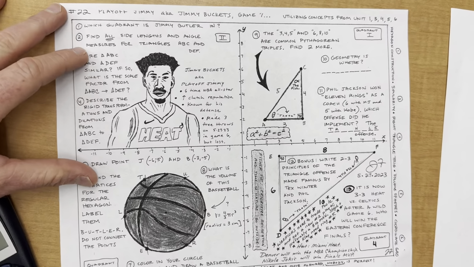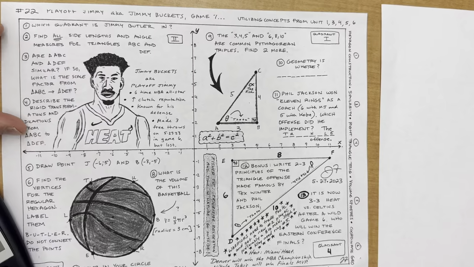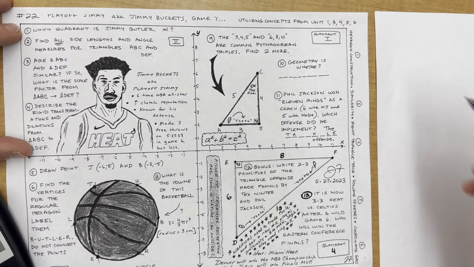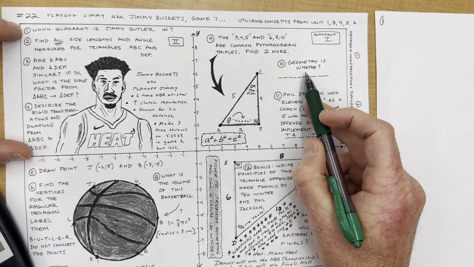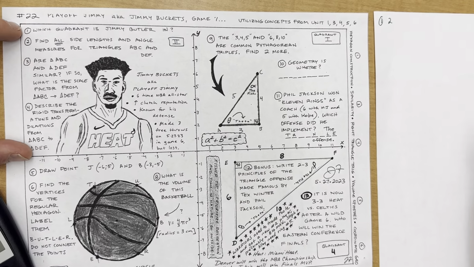Next up is Jimmy Butler, aka Jimmy Buckets. Okay, which quadrant is Jimmy Butler in? There's quadrant 1, there's quadrant 2.